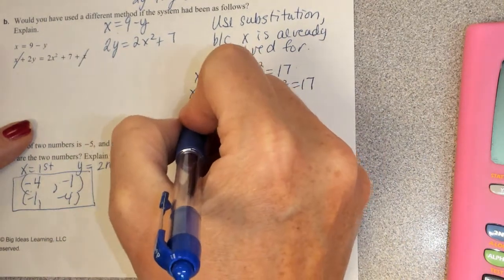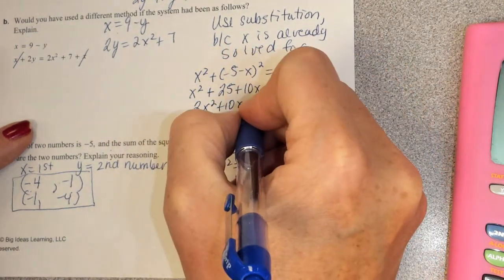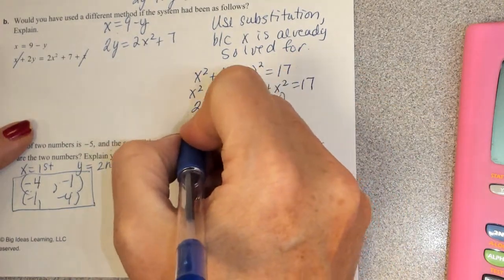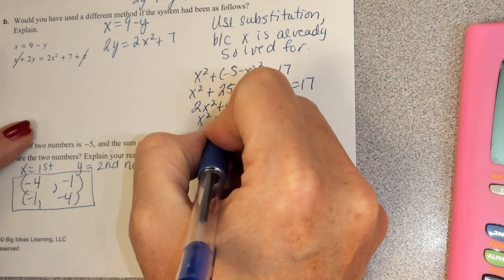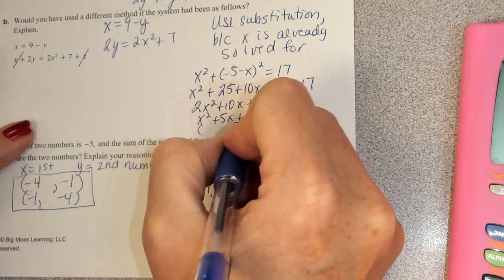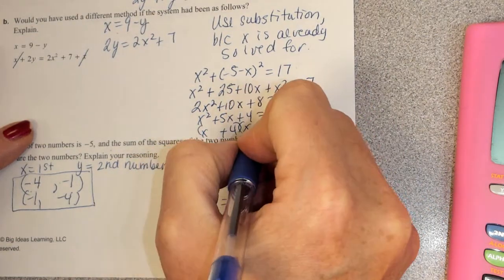So getting this simplified, I'd have 2x squared plus 10x, taking this over, plus 8 equals 0. So then I'm going to have to divide by 2, x squared plus 5x plus 4 equals 0. I'd factor.